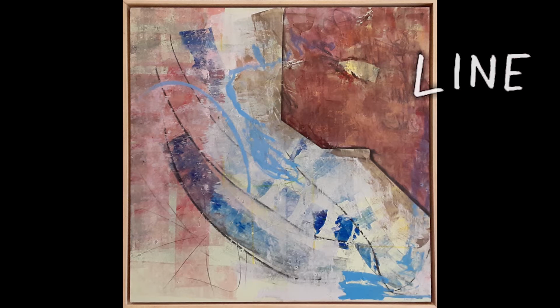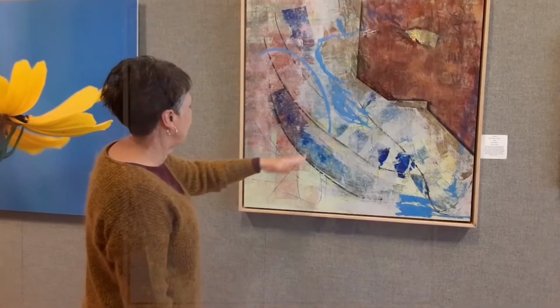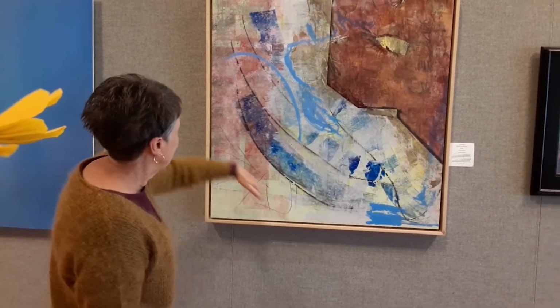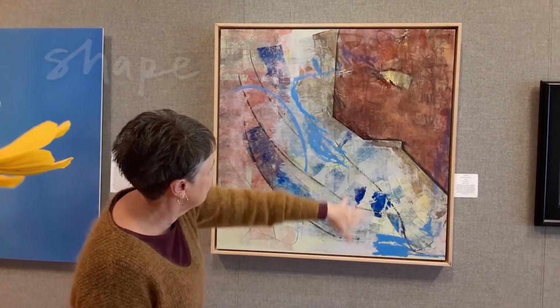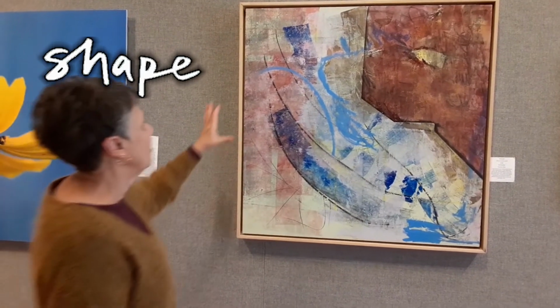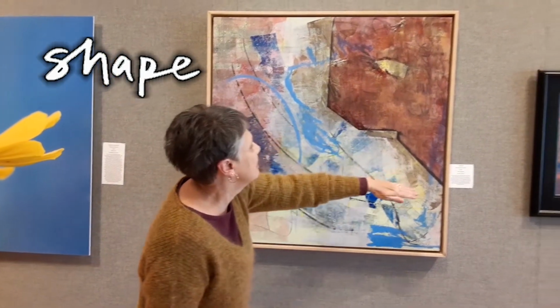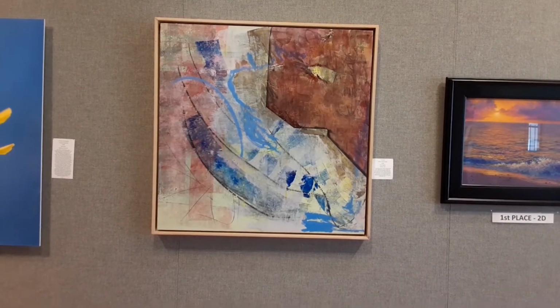And then do you see some organic lines and shapes in there? You have a lot of this kind of sweeping line right here, curved lines that are a contrast, and yet they follow the direction of this line right here, but in a different way.